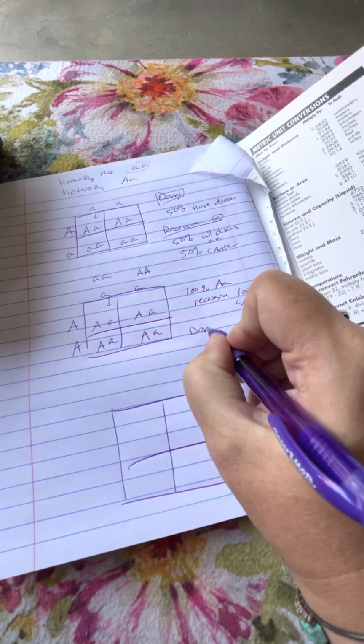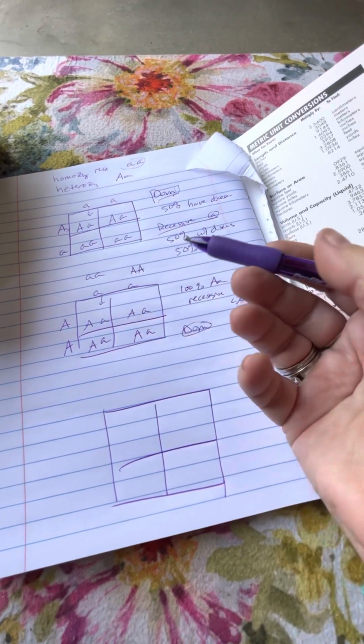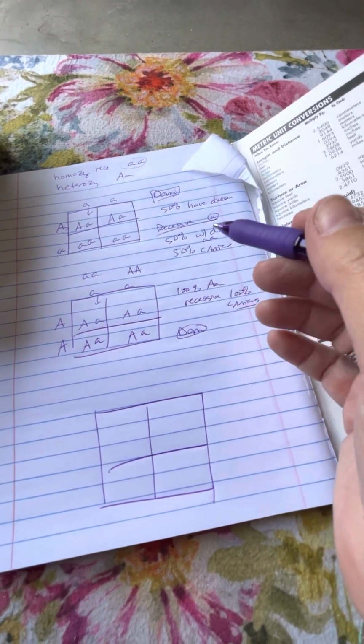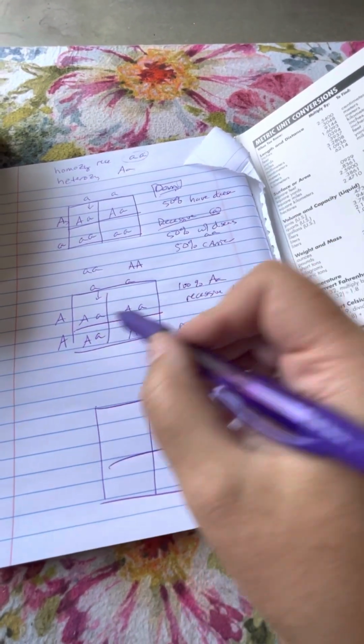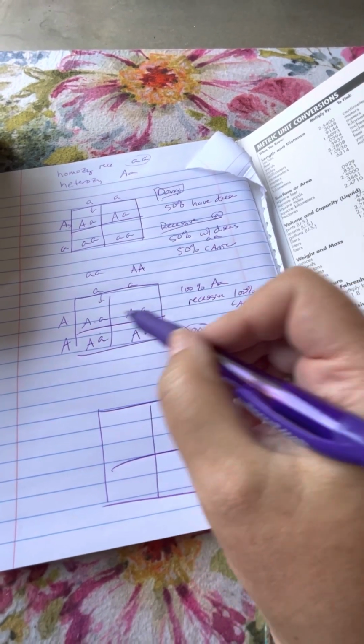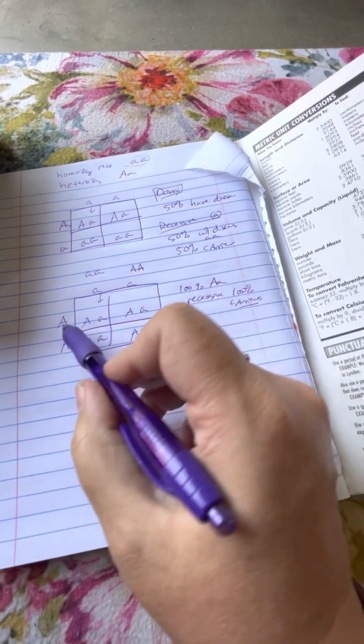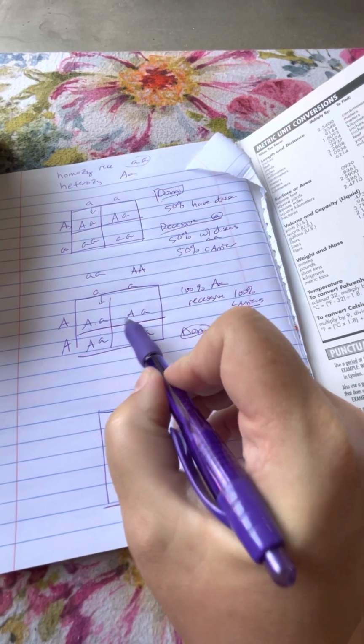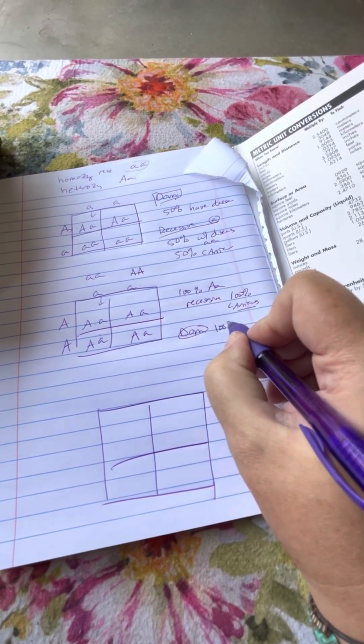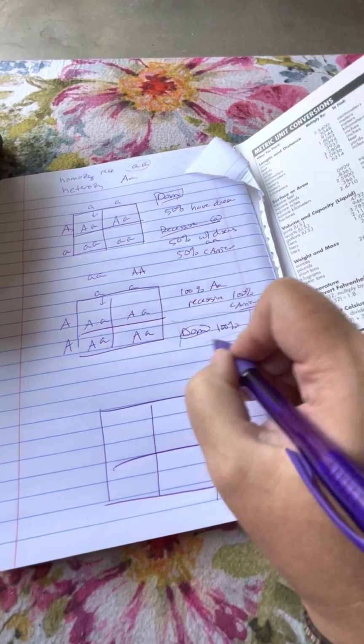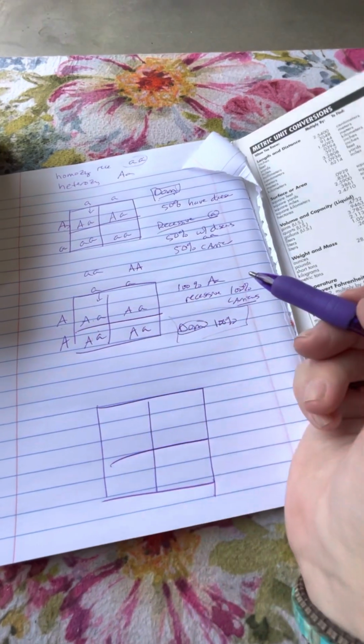If this was a dominant disease, okay, and again, they have to tell you in the actual question, but if this was dominant, remember we only need one copy in order to have the disease. So we have 1, 2, 3, 4. So this would be 100% that would express the disease because if it's dominant, you only need one copy, okay?